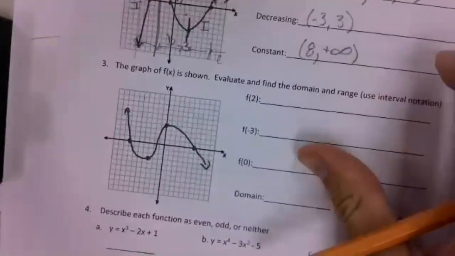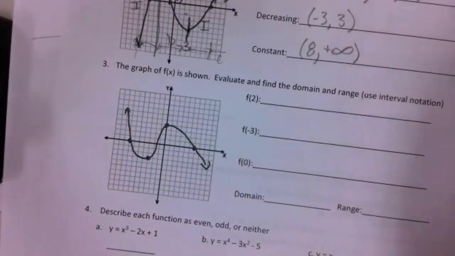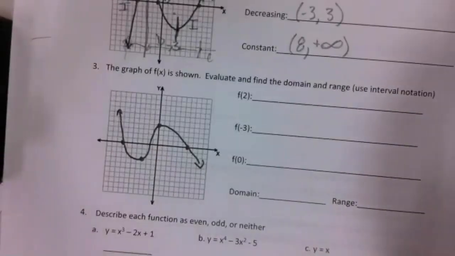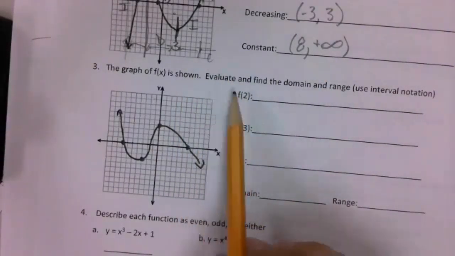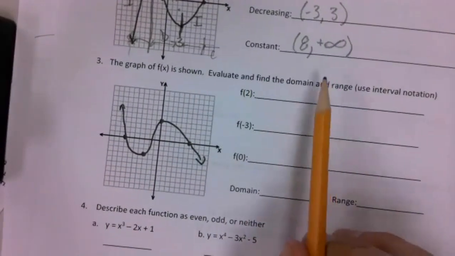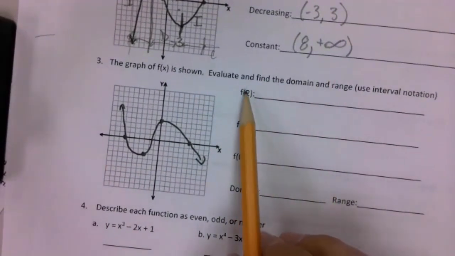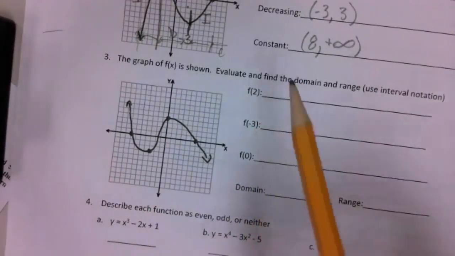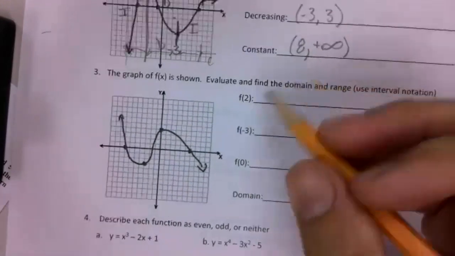Now, let's see this. So I want you to evaluate and find the domain and range. This means, what is my Y value when X is 2? It will be marked more clearly on the quiz.